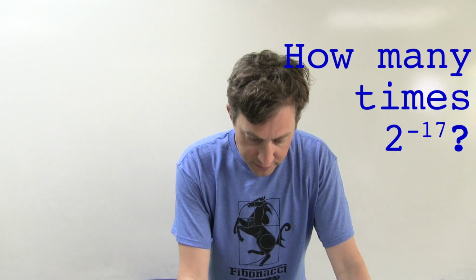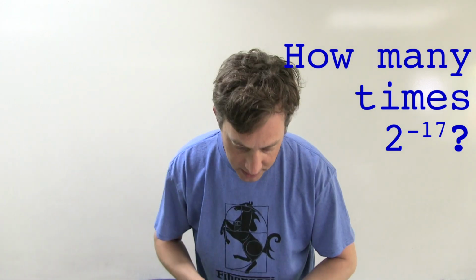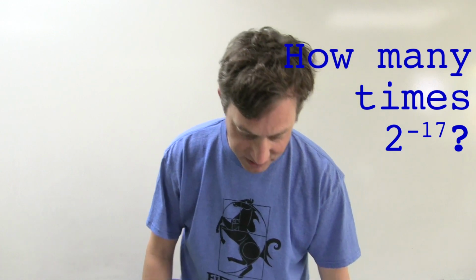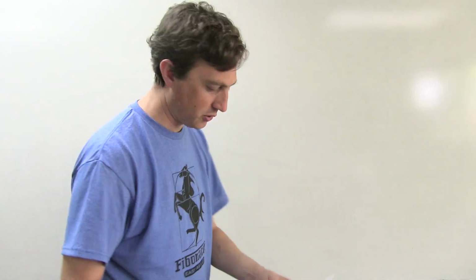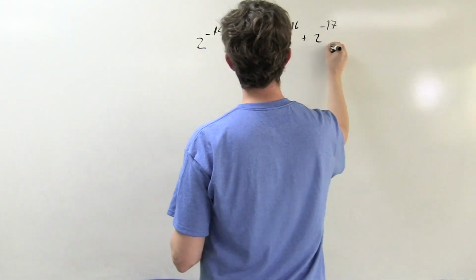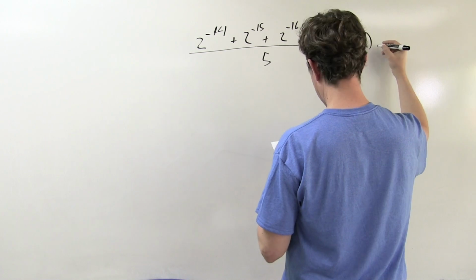The value of some long expression is how many times the value of 2 raised to the negative 17th power. So let's get this written out first and foremost. 2 to the negative 14 plus 2 to the negative 15 plus 2 to the negative 16 plus 2 to the negative 17, all over 5, is equal to how many times? We'll say x times the value of 2 to the negative 17.